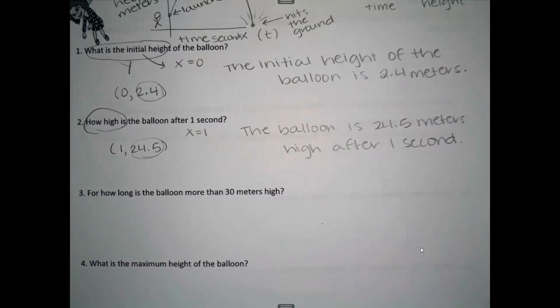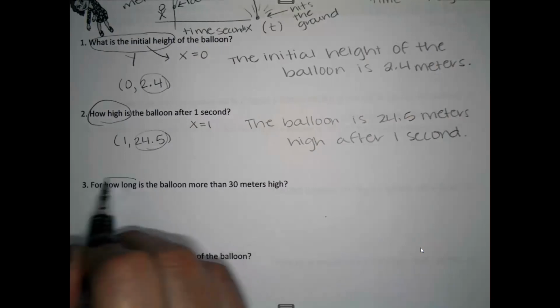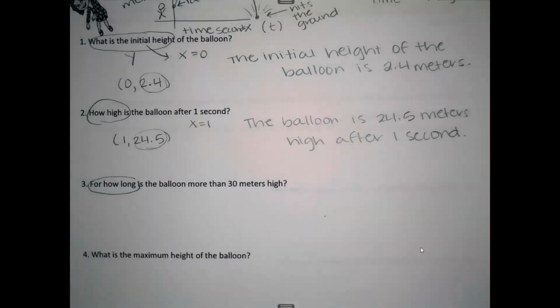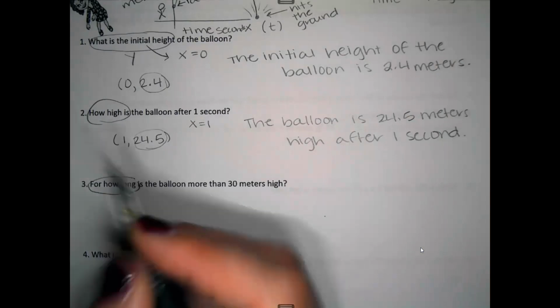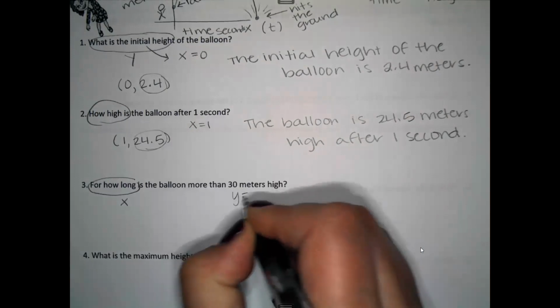Okay. The next question says, for how long? So are they asking us to find an X value, or are they asking us to find a Y value? They're asking us to find an X value. And what Y value did they give us? They gave us a Y value of 30.